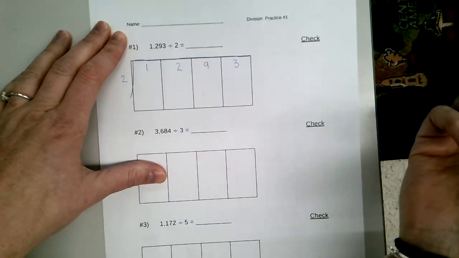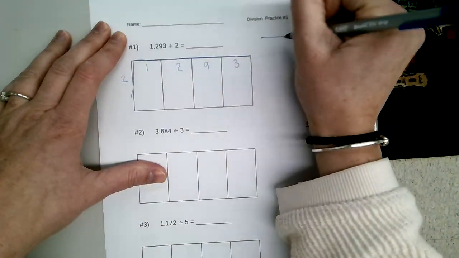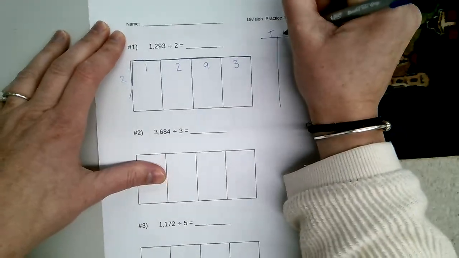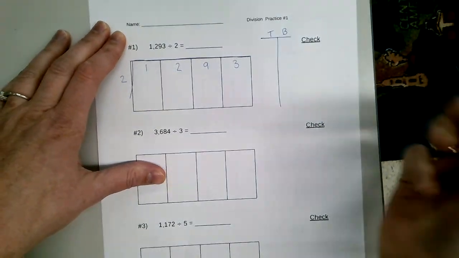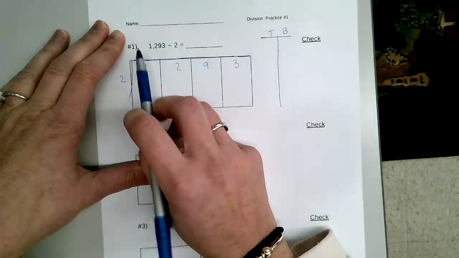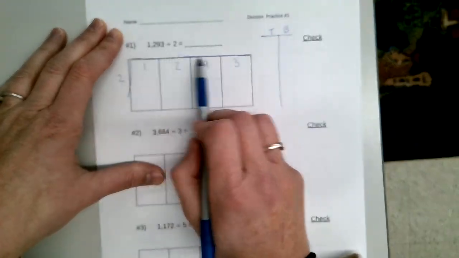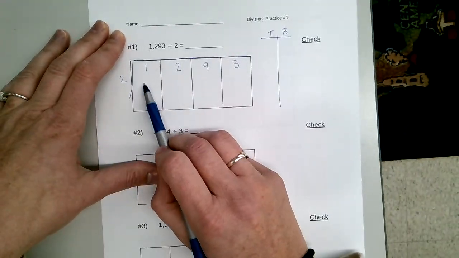So another thing that we're having the kids do is what we call a top-bottom chart, or a Tom Brady chart if you're a Pats fan. So top bottom means what are we putting in the top into our quotient, and then what are we going to be subtracting on the bottom.